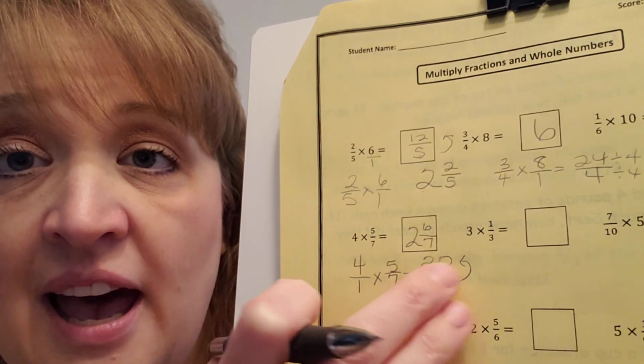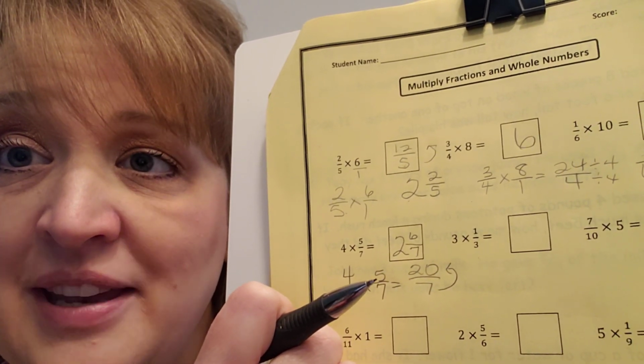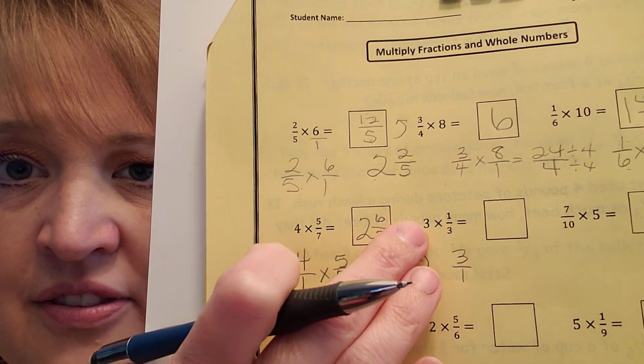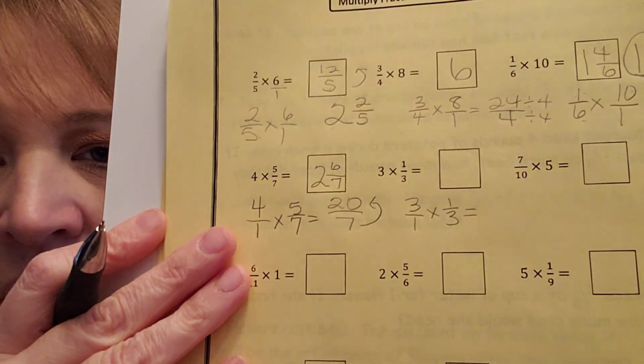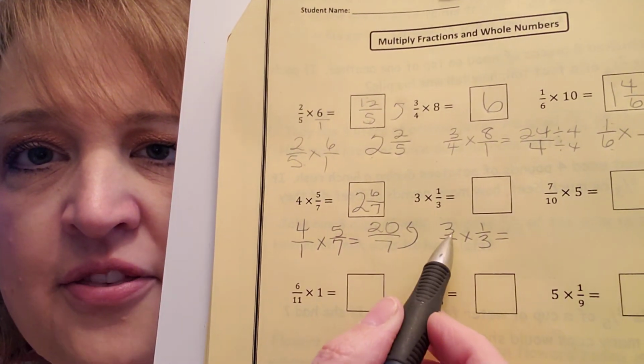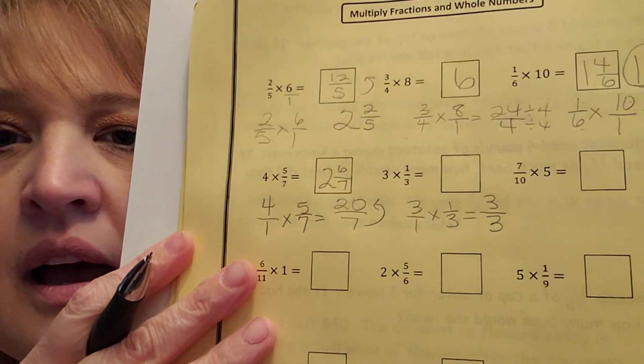All right, my friends, I'm going to do one more with you, and then I'm going to leave you to do the rest of the page. All right? Okay, here we go. 3/1. Okay, there's the whole number 3, 3/1 times 1/3. All right, I'm going to multiply. 3 times 1 is 3. 1 times 3 is 3.